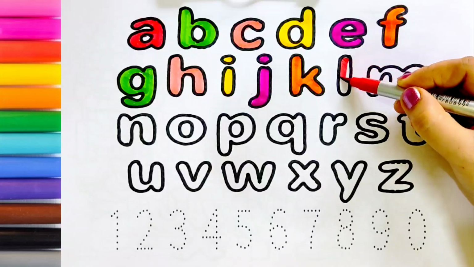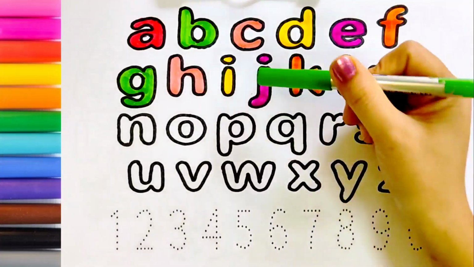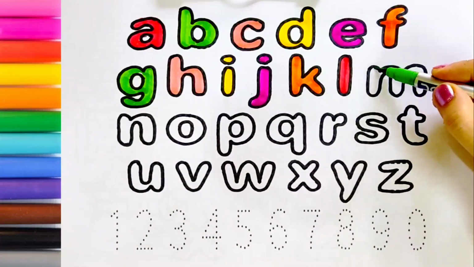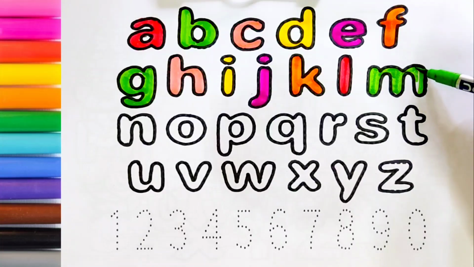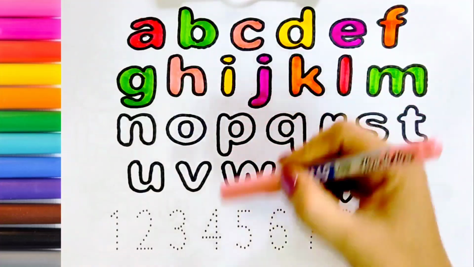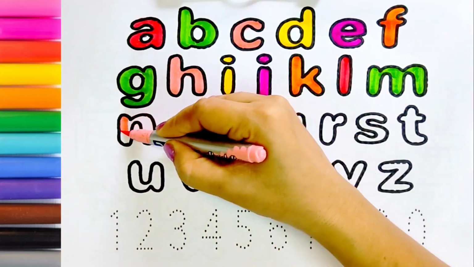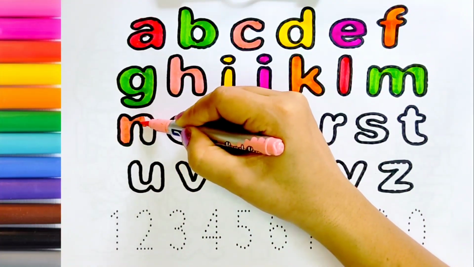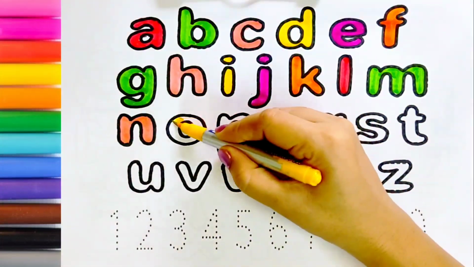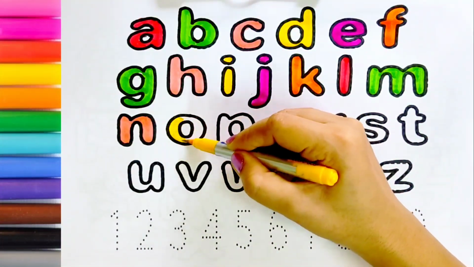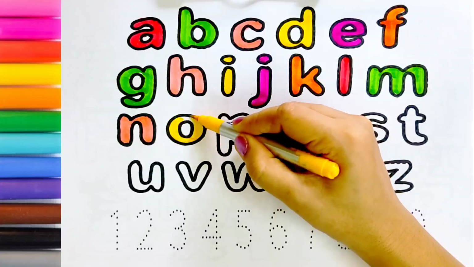Red color. L for lion. Light green color. M for mango. Is pink color. N for nest. Yellow color. O for orange.